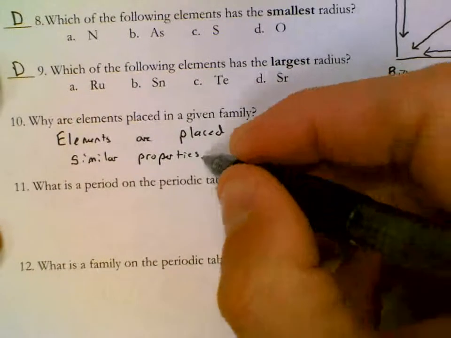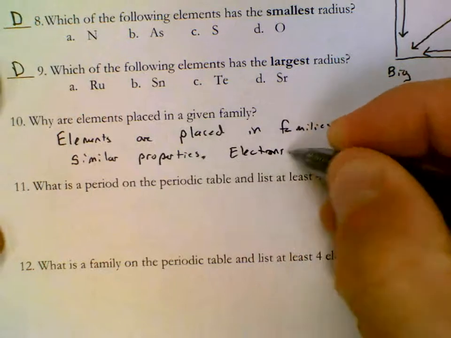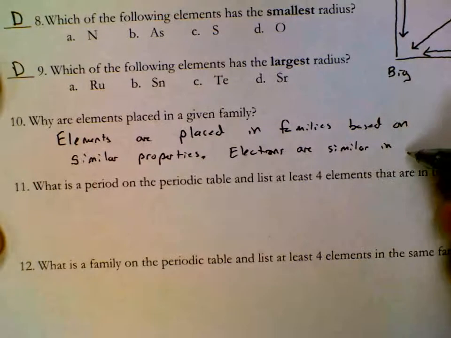Specifically, we're learning that the electrons are similar in families.